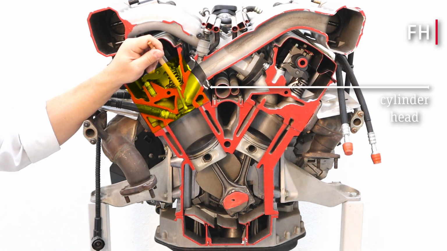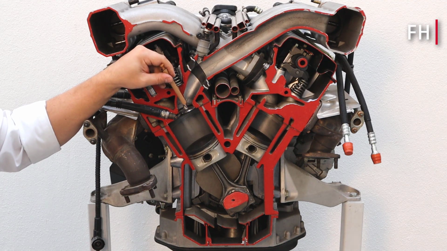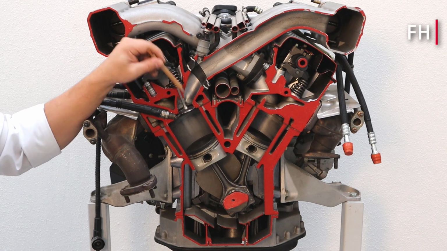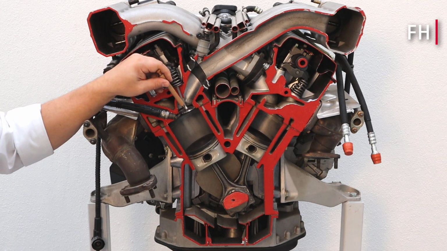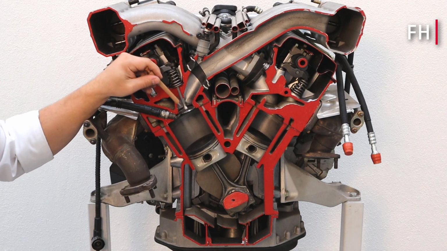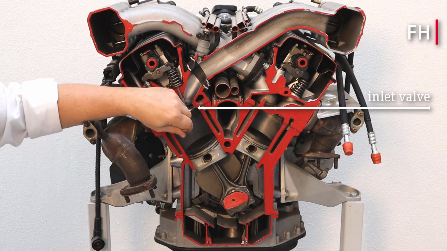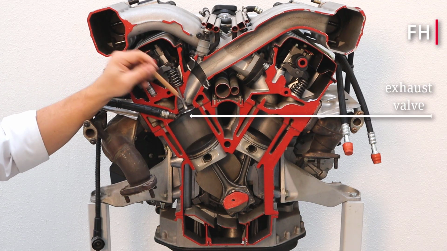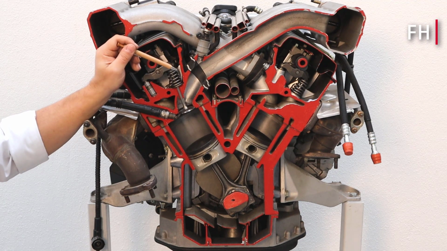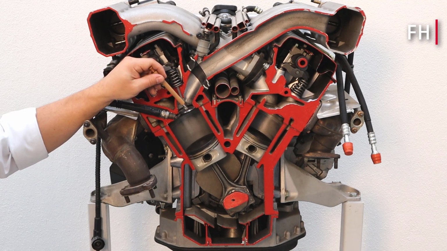There are a number of components incorporated within the cylinder head. What you can see here is a valve, a poppet valve. In fact, there are two. Another is hidden in the back here. The first of these valves is an inlet valve, while the second is an exhaust valve. So, you can see we have two valves, but sometimes there are more valves in the cylinder head. 4 or 5 are also possible.